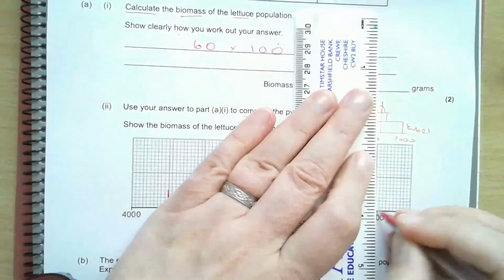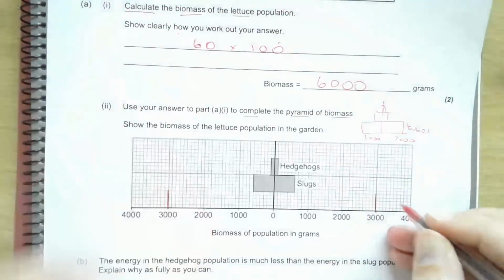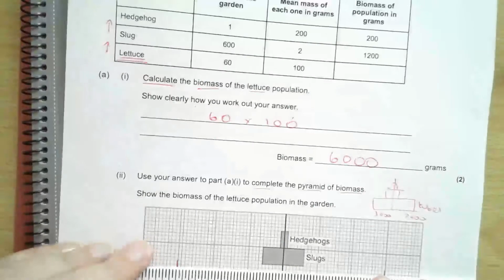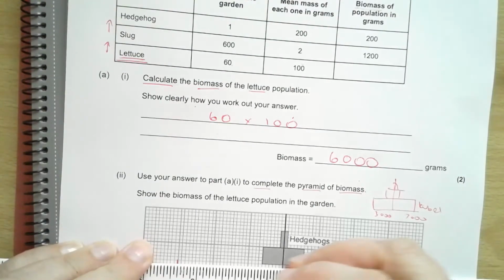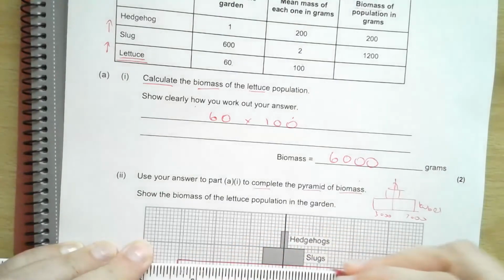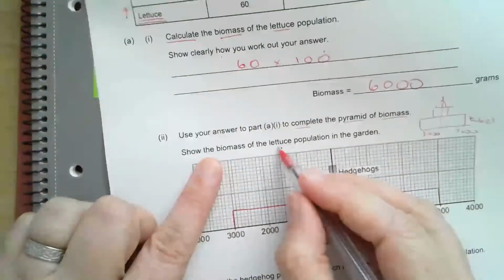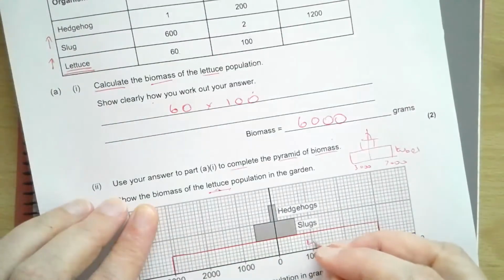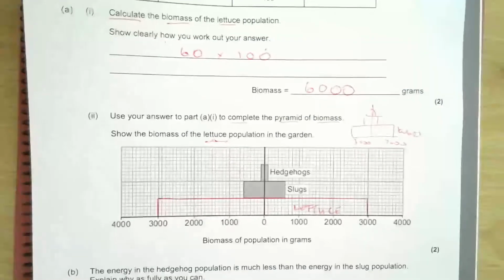I'm going to go out as far as here as well. Do my 5 boxes. And then I'm going to draw a nice neat straight line joining up those 2 marks. Okay, I'll also take my time and I'm going to label it. I've got to add lettuce, so I'm going to just make sure I get that right, and I'm going to label it lettuce.